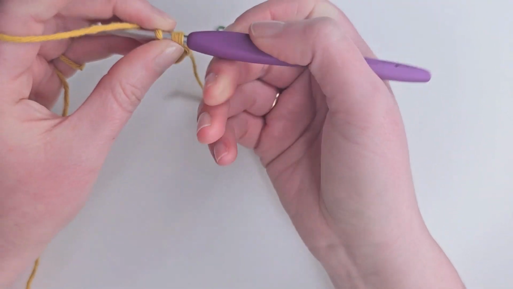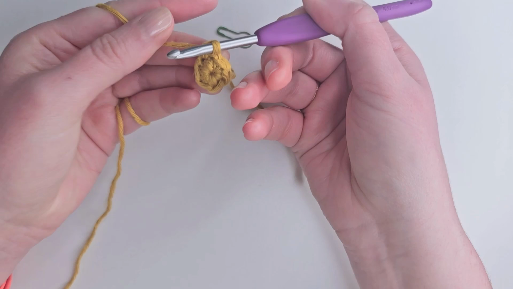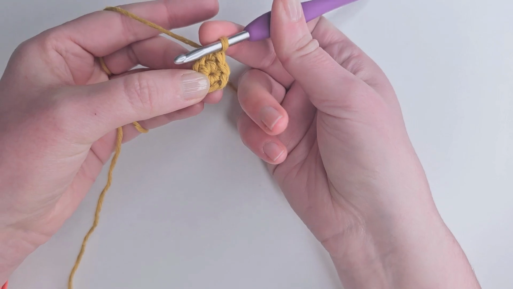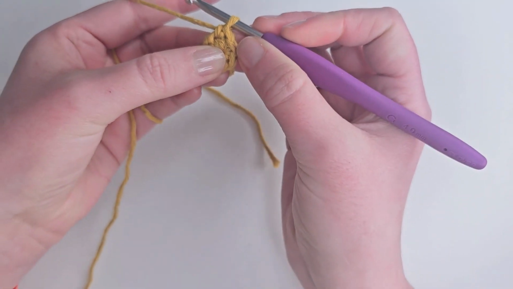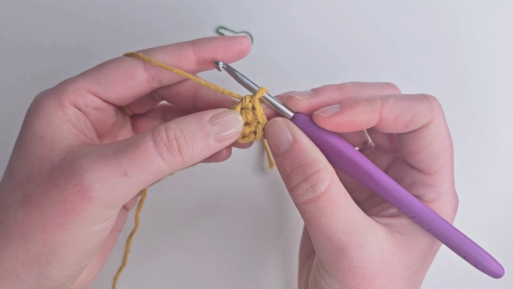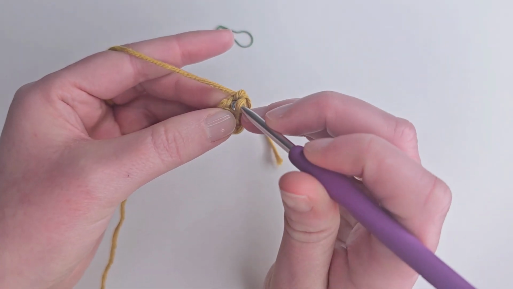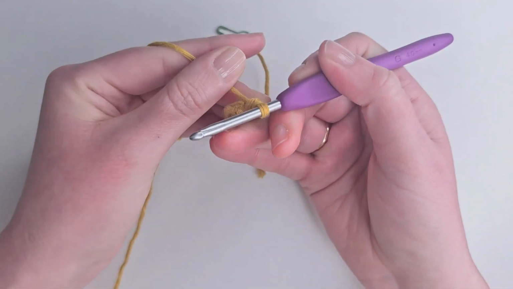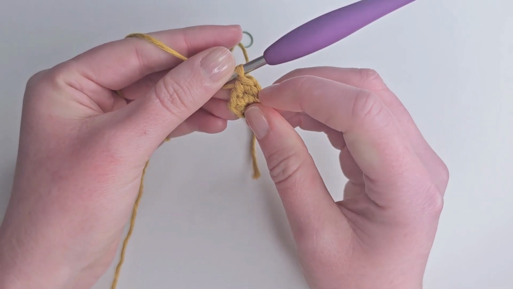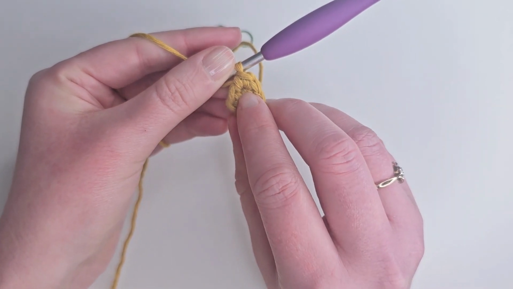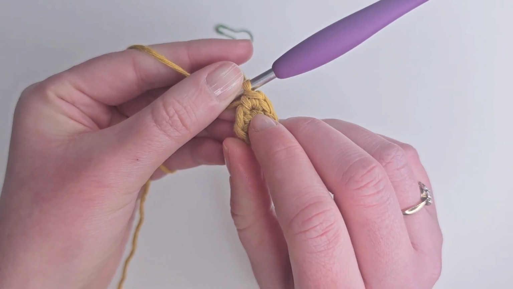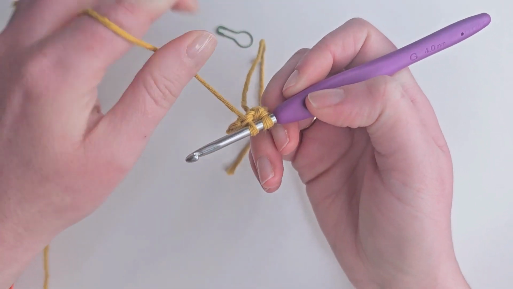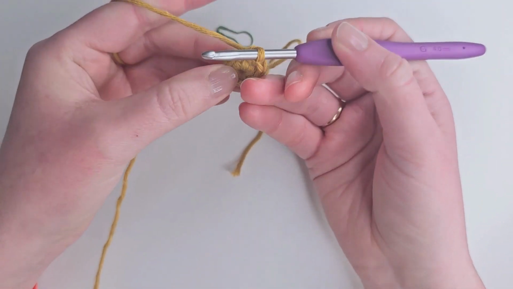And we're going to go straight in and do an increase. All we're doing is a single crochet in the next stitch, and now we're going to insert our hook into the same stitch again, the same one we just crocheted into. So let's go ahead and do that now. You'll insert your hook, yarn over, pull through, yarn over, and then pull through again, and that is your increase. It's simply 2 single crochet into the same stitch. What this means is that we've increased the 1 stitch that was in our first round to 2 stitches.